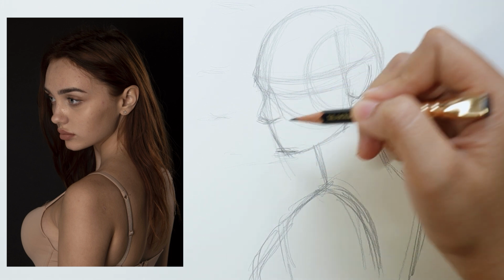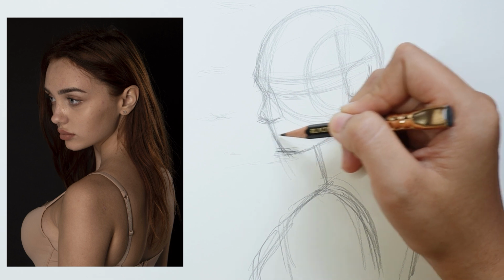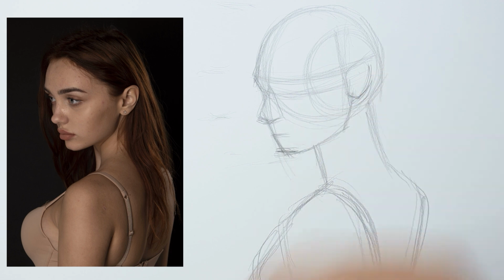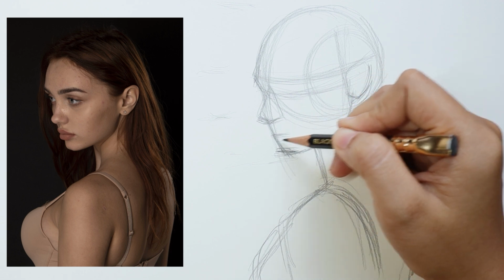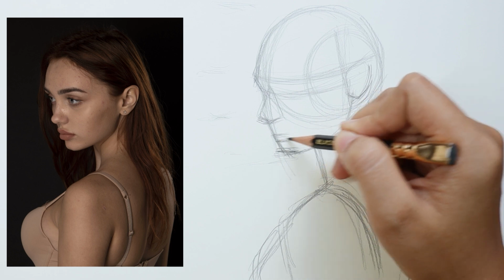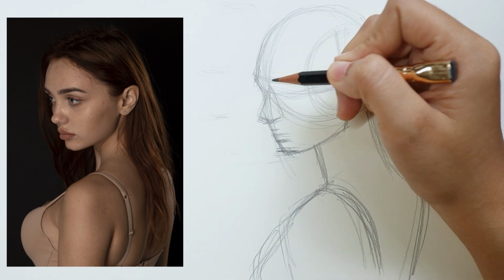And then once that's in there, what we're going to do is divide this area in half. And that would be where we want our mouth to be. And then we're just going to make sure that I have enough space for the chin. Do the same thing for the upper lip. We're just gonna leave that mouth for now.